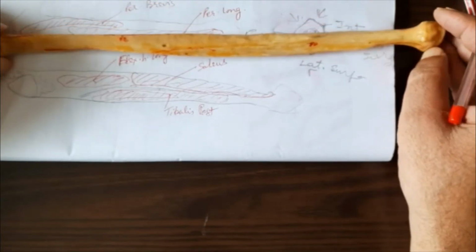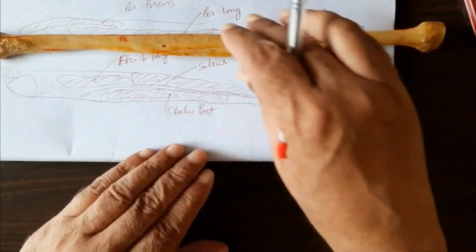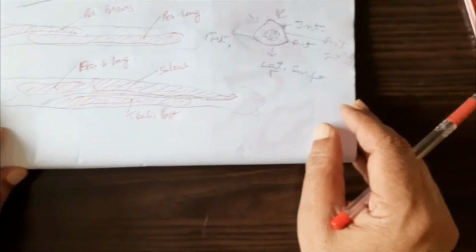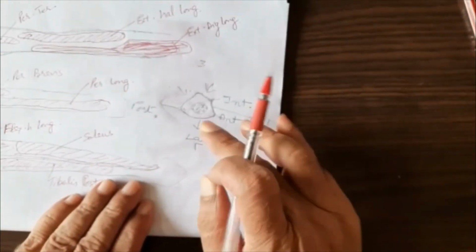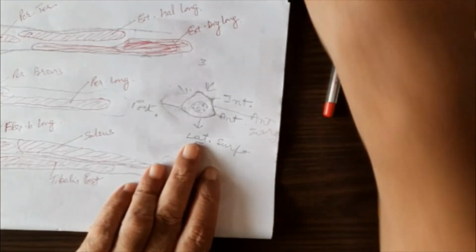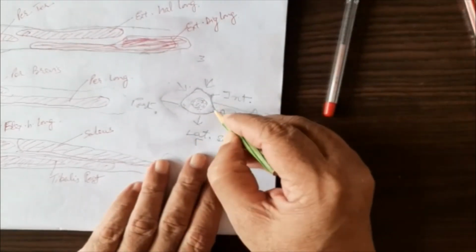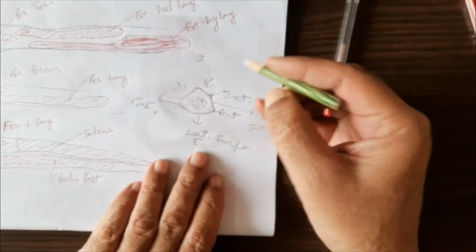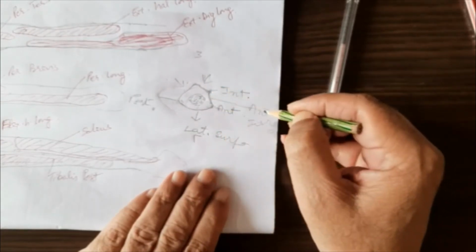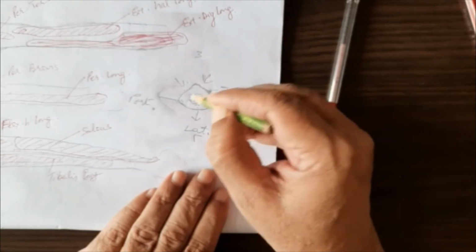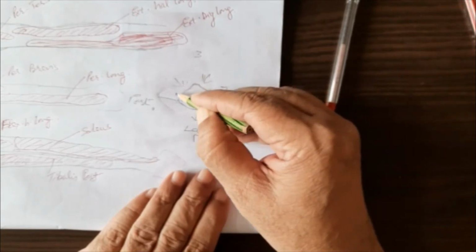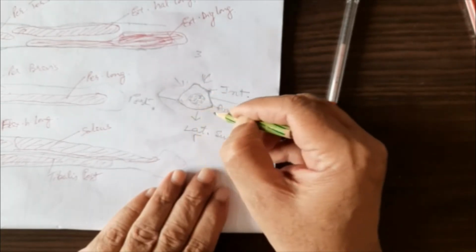Now let us come to the attachment of the ligaments and the intermuscular septa. Yesterday I showed you this diagram, which was a cross section of the fibula. This was the anterior border, this is the posterior border, and this is the interosseous border. Between anterior and interosseous, this was the anterior surface. Between the interosseous border and the posterior border, where the medial crest is present, this was the posterior surface, and between anterior and posterior, this was the lateral.